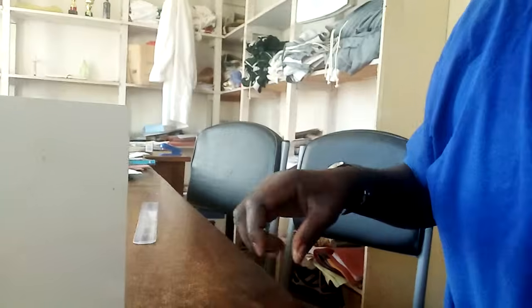So let us try and see. For example, I have that now. This is my object here. So I'm looking for its image using the screen.